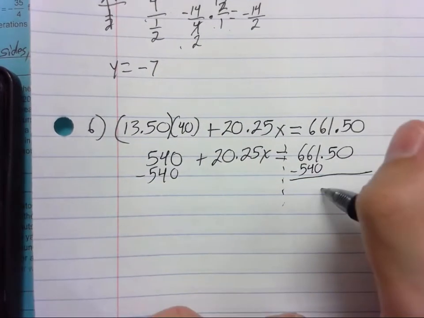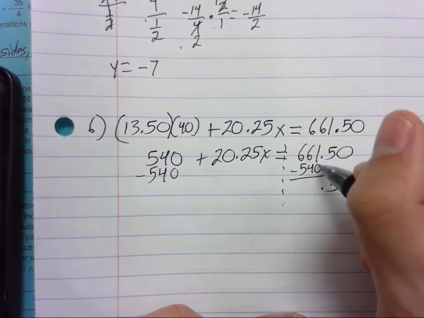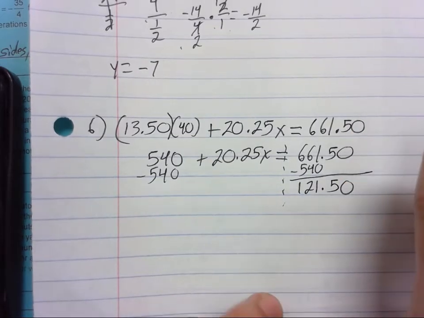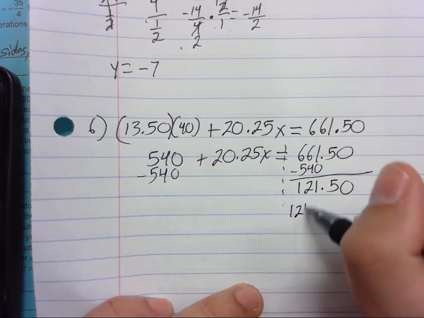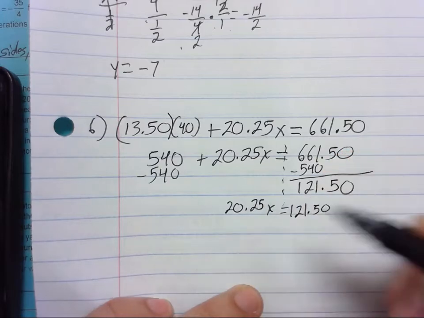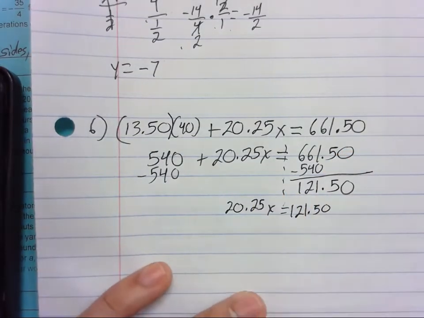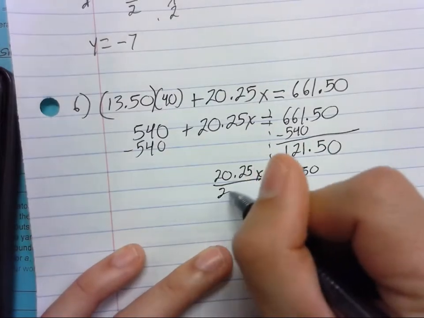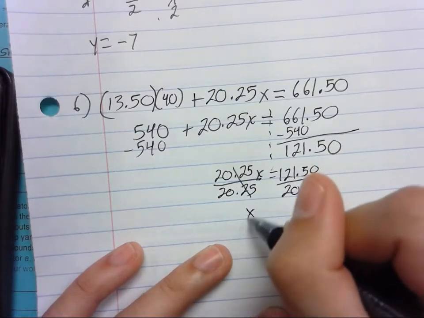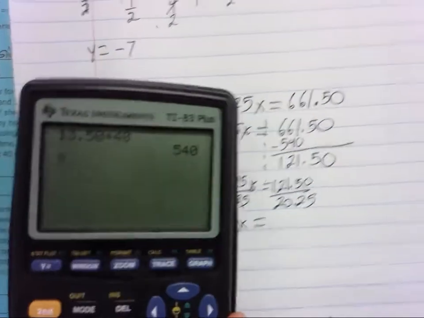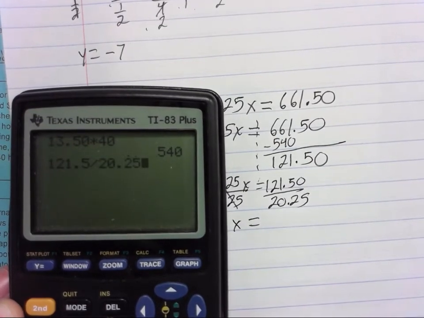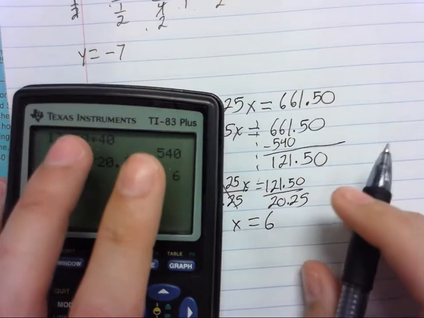When we subtract, 1 minus 0 is 1, 6 minus 4 is 2, and 6 minus 5 is 1. So we get $121.50 equals $20.25 times the number of hours. Now we need to get that by itself, so divide by 20.25, divide by 20.25. And we get x equals 121.50 divided by 20.25, and we get 6.